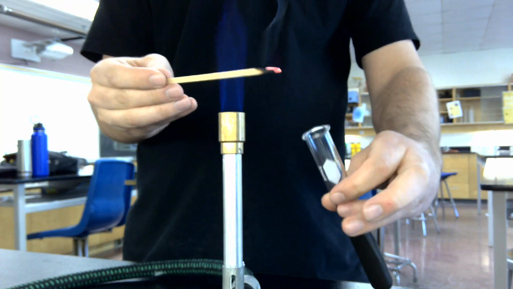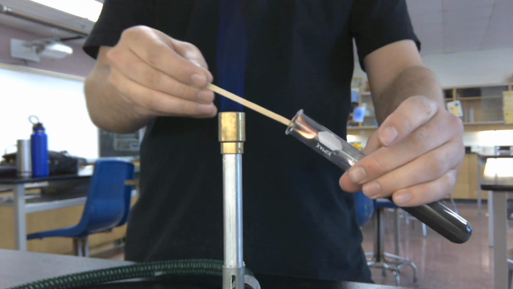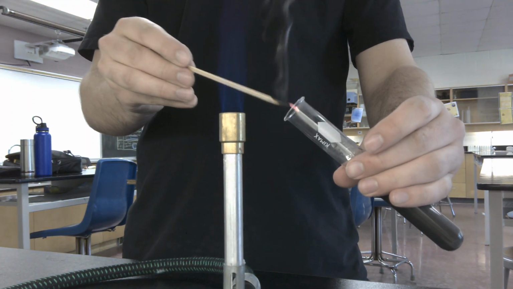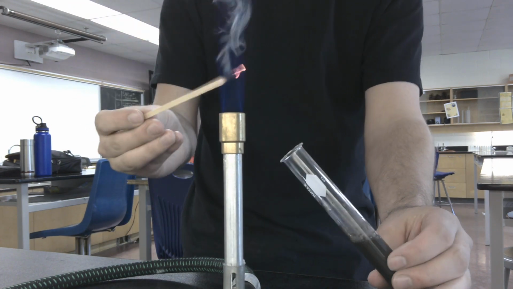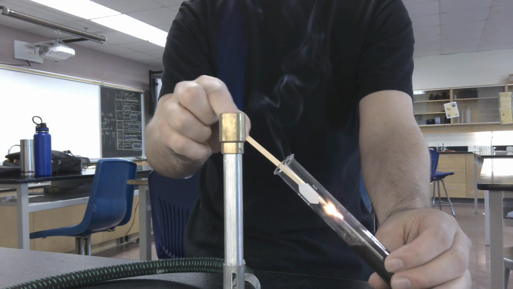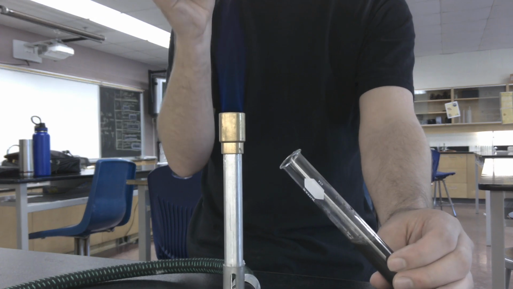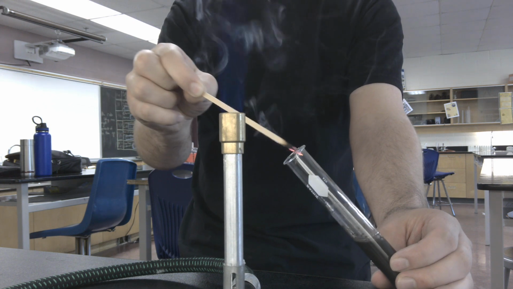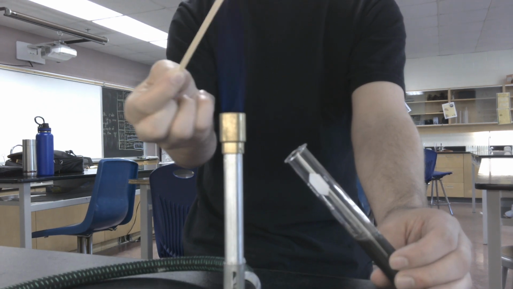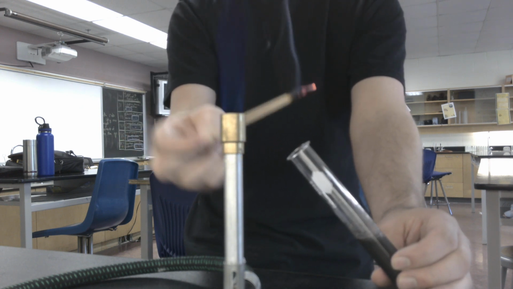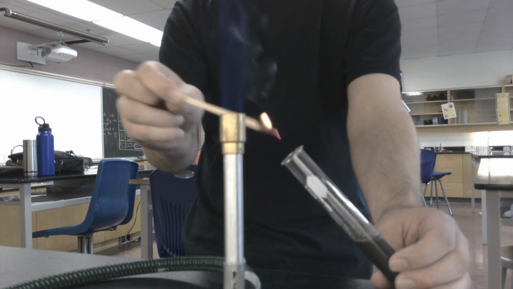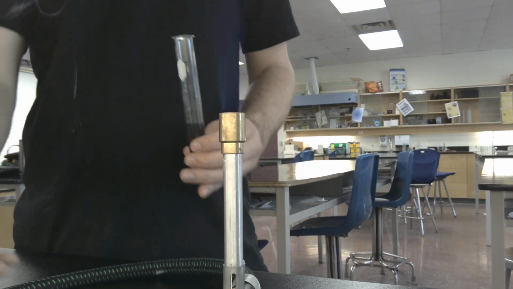And there, so there it is glowing. What we want to do now is open this up and introduce that in. You'll see it relights. We can do that again if you really want. See, it relights. One more time. Let's just do it one more time for fun. As it gets closer to those bubbles, we are relighting the splint. You can see no flame. Put it in. There's even a little pop that goes with it, and it relights. So that is your burning splint test.